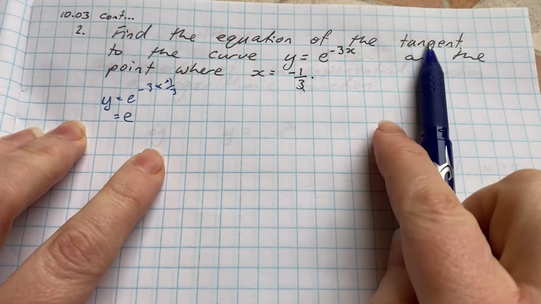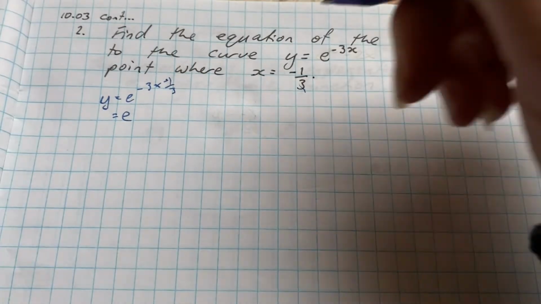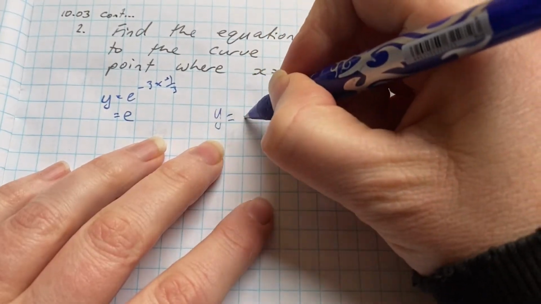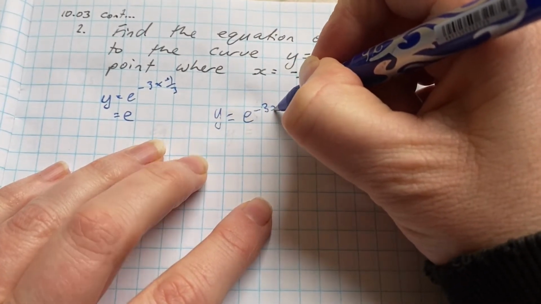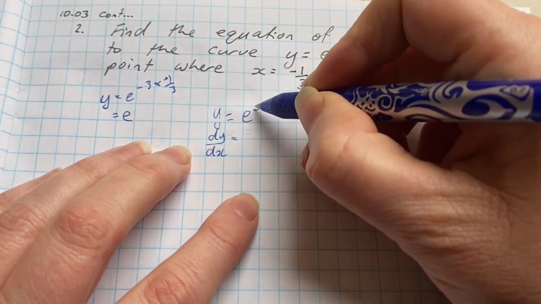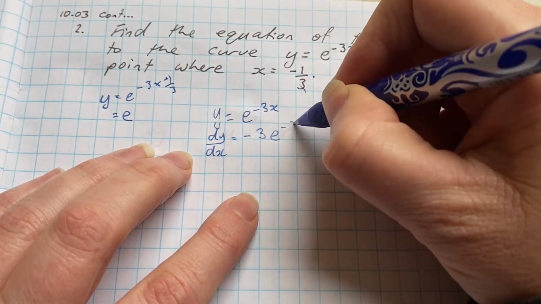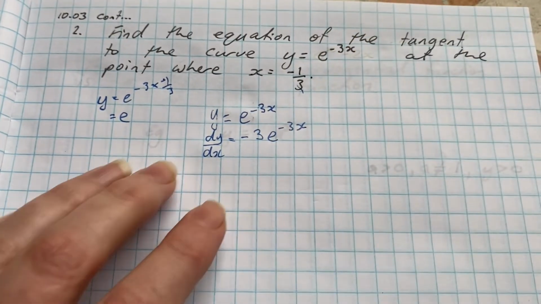So remember, that's that 2.718 number. Now we need to find the gradient of the tangent line, and remember we do that by differentiating. So y equals e to the negative 3x. So the derivative of that, we need to multiply by the derivative of the inside using the chain rule. So negative 3e to the negative 3x.